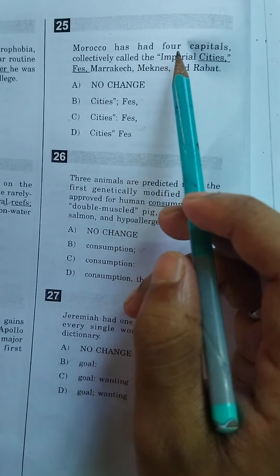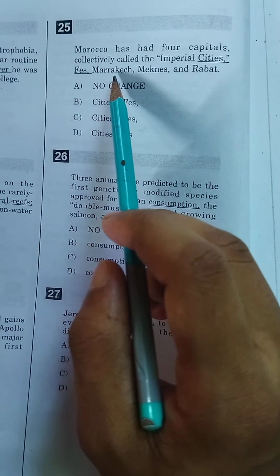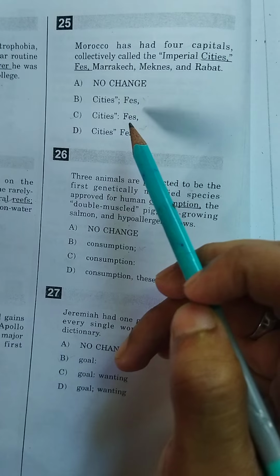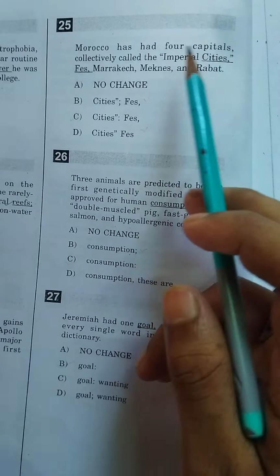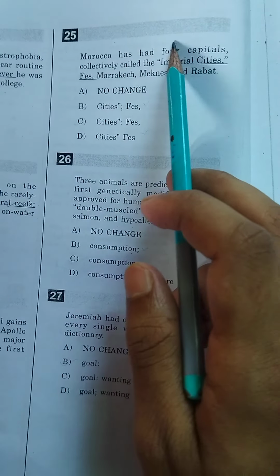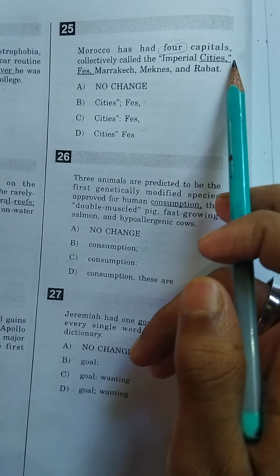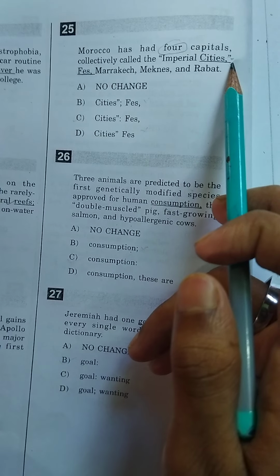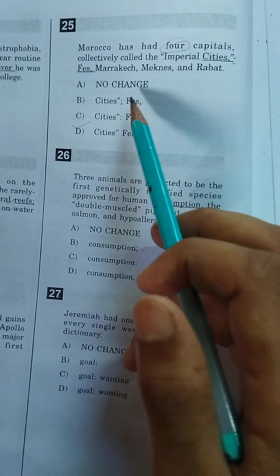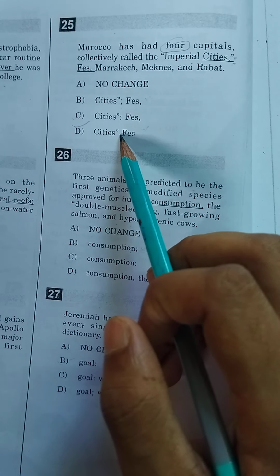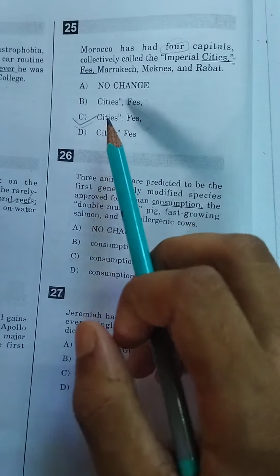Morocco has had four capitals collectively called the imperial cities: Fez, Marrakech, Meknes, and Rabat. So here, actually, called the imperial cities. We need actually Morocco has four, and what are the four names, that is given. So while giving from up here, there is an asterisk, so we have to use colon here. So Charlie is the right answer. We don't use semicolon, that is not an independent clause, so that is wrong. We need punctuation here because there is an asterisk. What are the four capitals? So Charlie is the right answer.